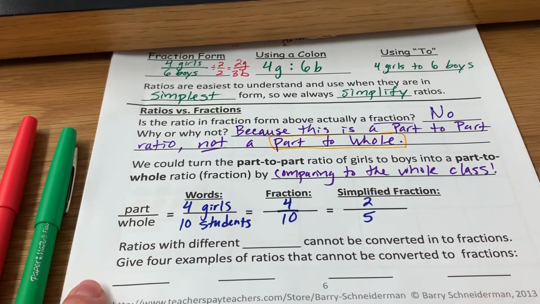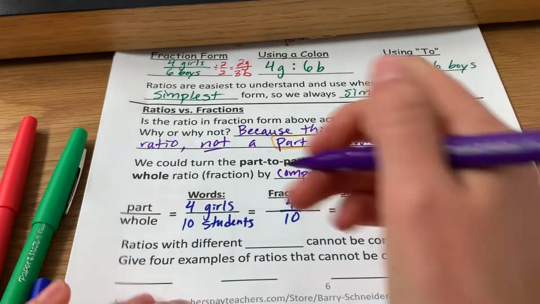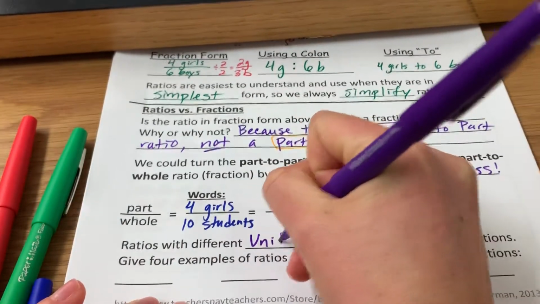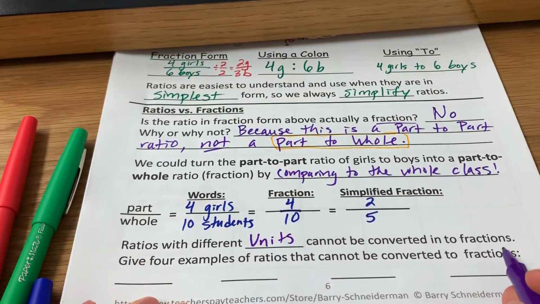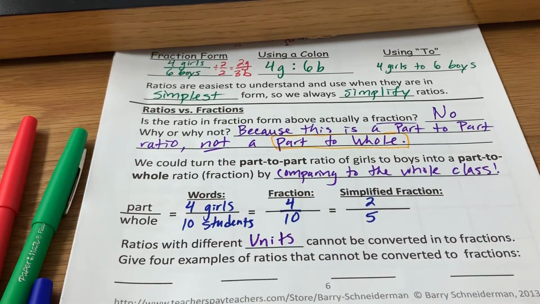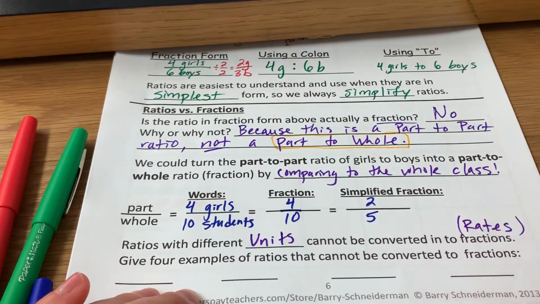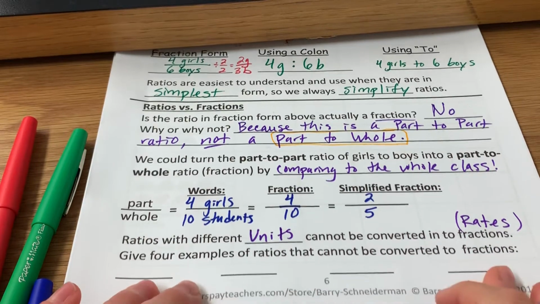Ratios with different units. Let me change colors here. Ratios with different units cannot be converted into fractions because what you're doing is comparing 2 totally different things, so it would never be a part to a whole. And these are what we call rates. If you have 2 different units, they're called rates.